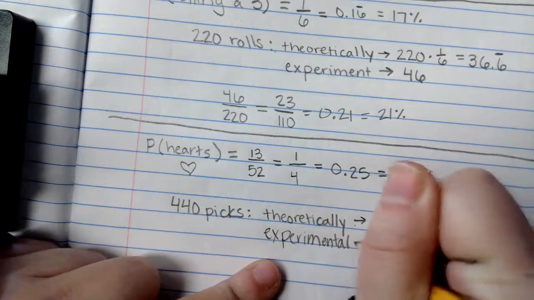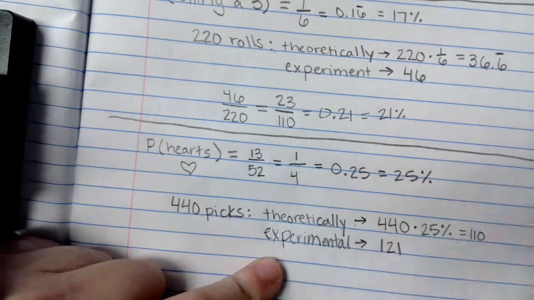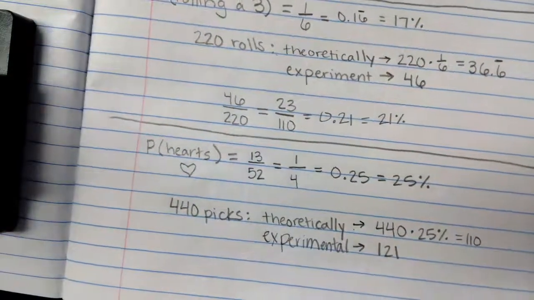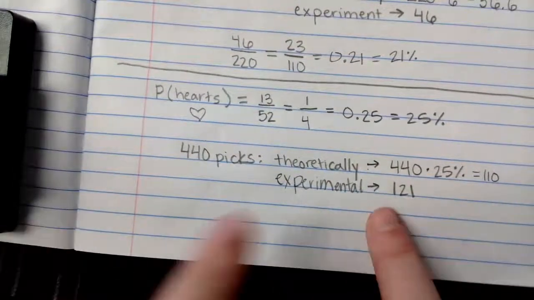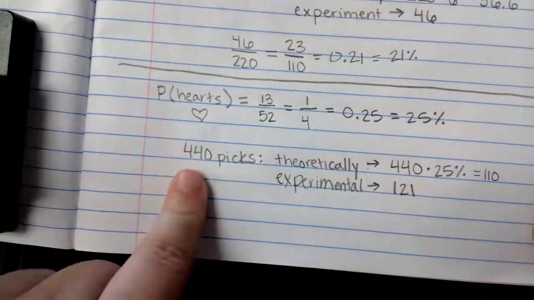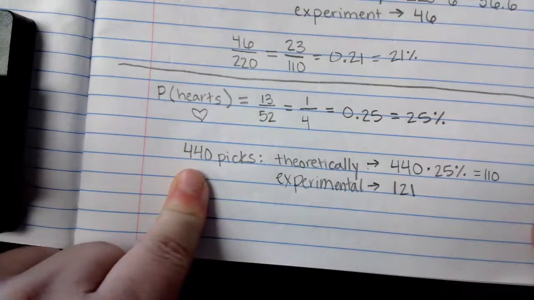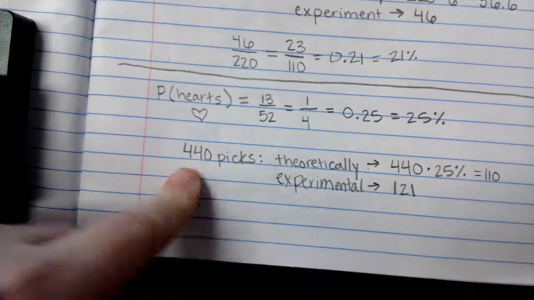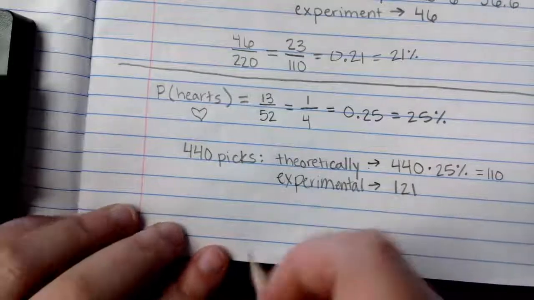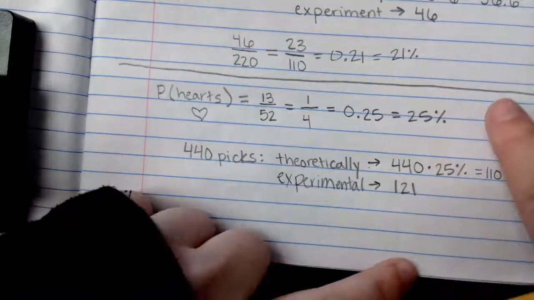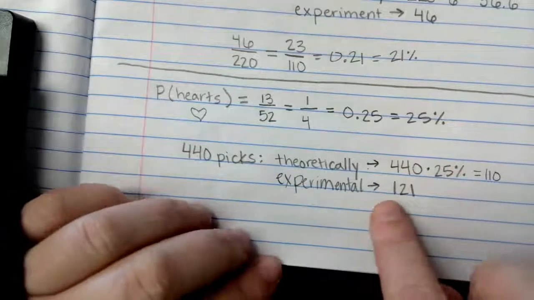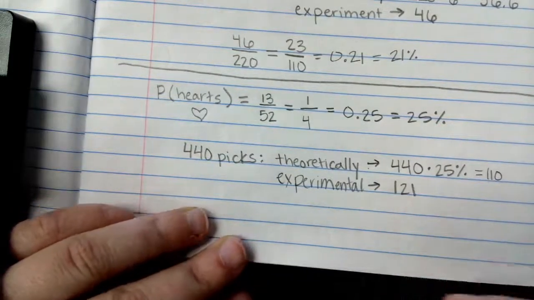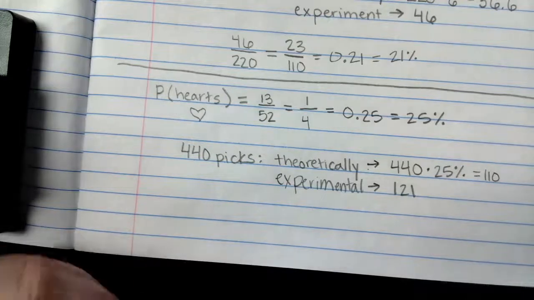So we had 121 out of 440. For experimental probability, you're looking at how many times did it work out of how many times total. Your practice today is going to ask you for both theoretical and experimental. Theoretical is what should happen. Experimental is what actually happened. So 121 out of 440. We're still looking at simplified fractions. So 11 out of 40.